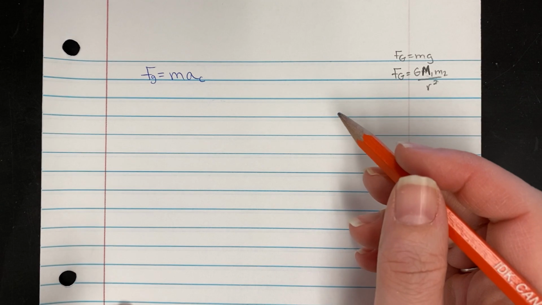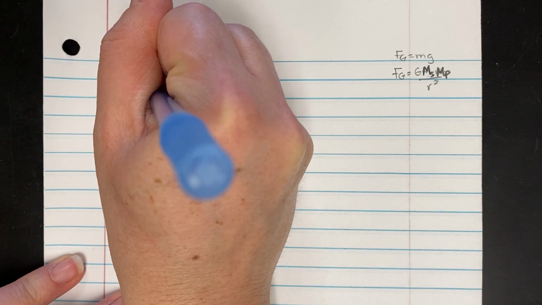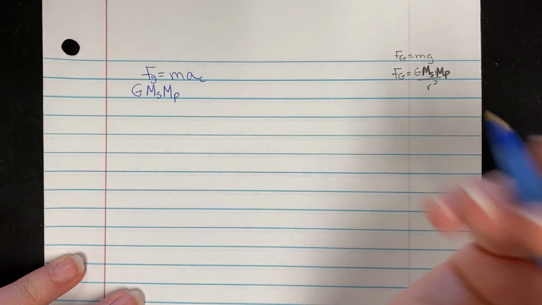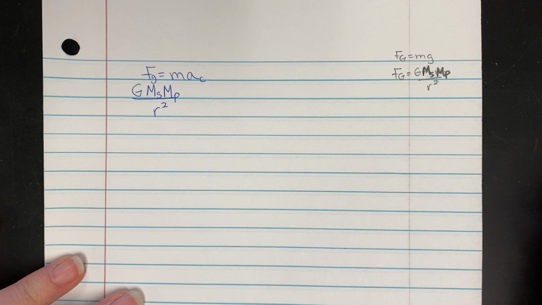Well, in this case, it would be the mass of the sun, and the other one would be the mass of the planet. So this gives us big G, mass of the sun, times the mass of the planet, divided by the distance that they're separated. And remember, the distance between the Earth and the sun is 1 astronomical unit.